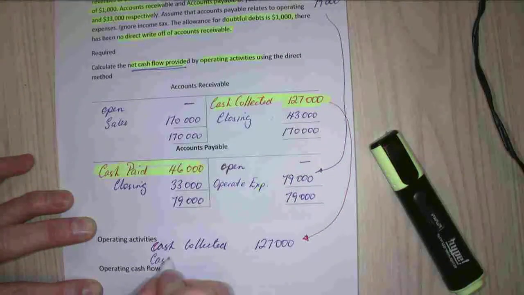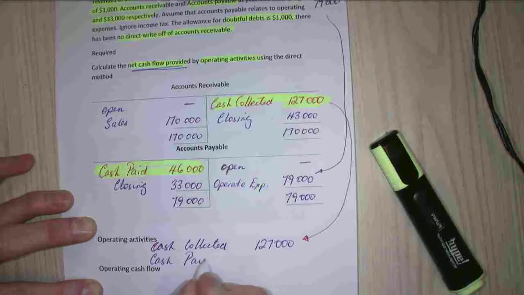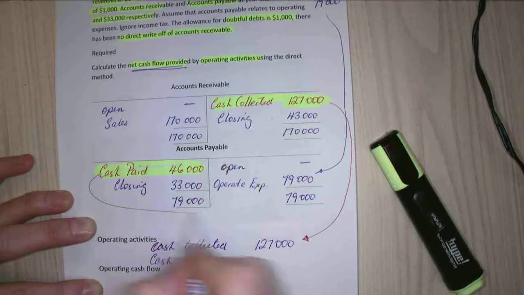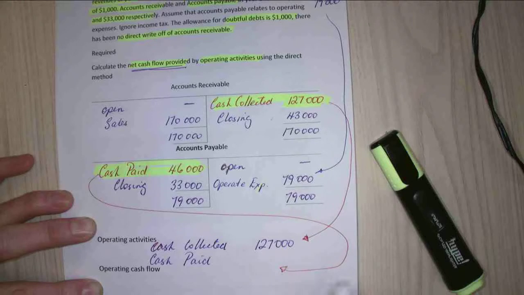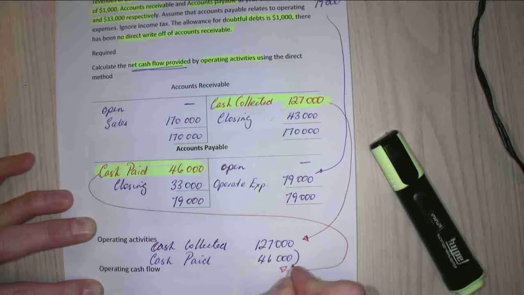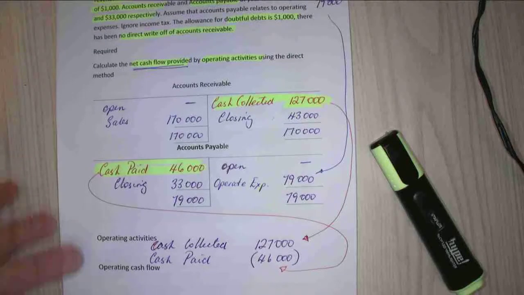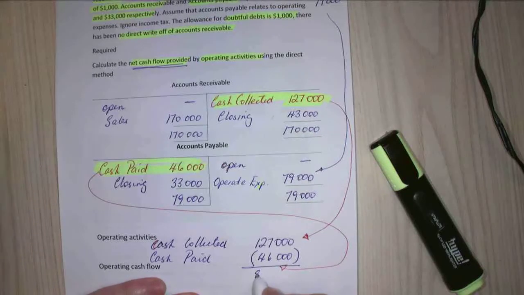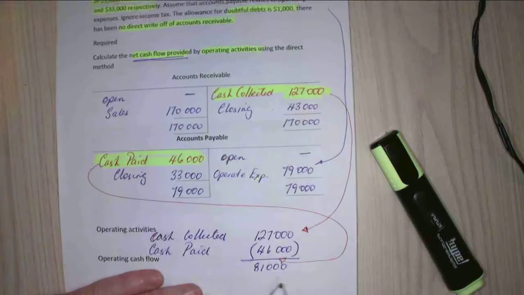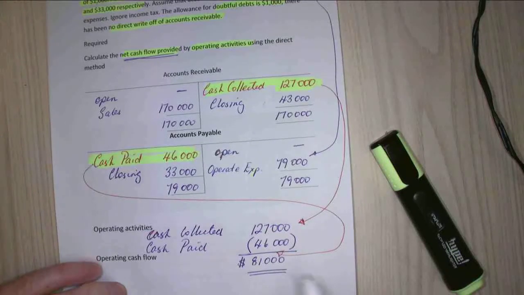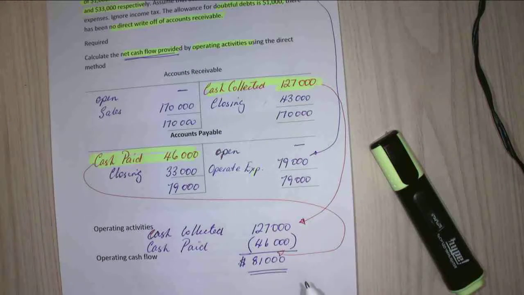My cash paid is this amount here, which is 46,000. Now I'm going to indicate it's paid by bracketing it. You don't have to, but you just got to remember it's one minus the other, which will give me an operating cash flow of $81,000. And that is my net cash flow from operating activities.